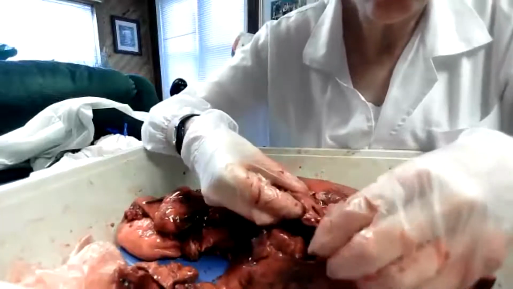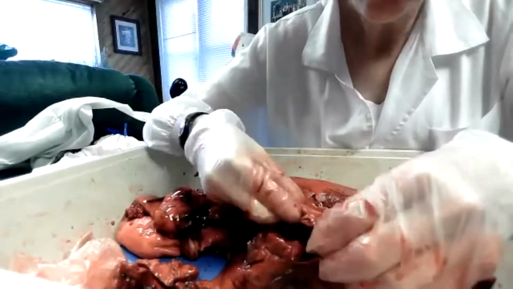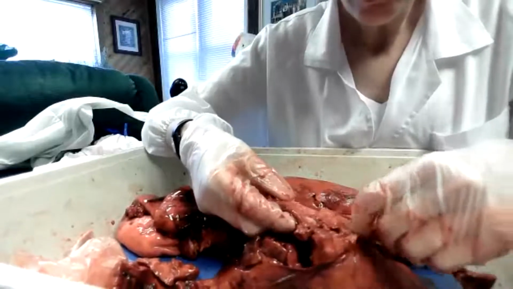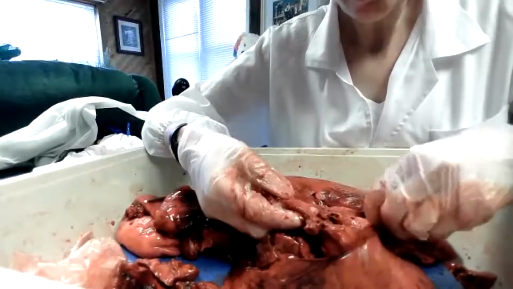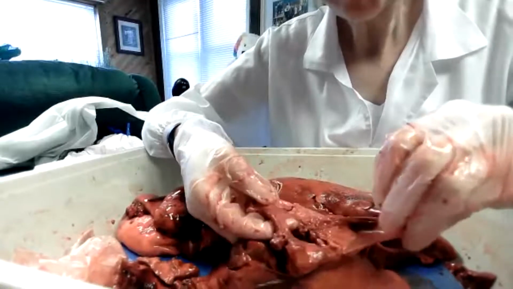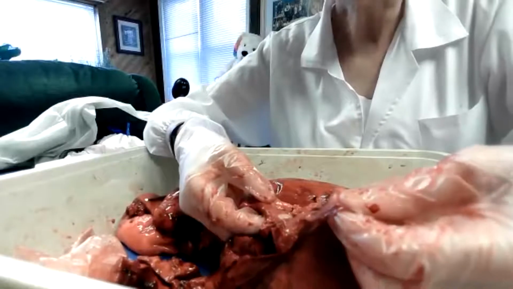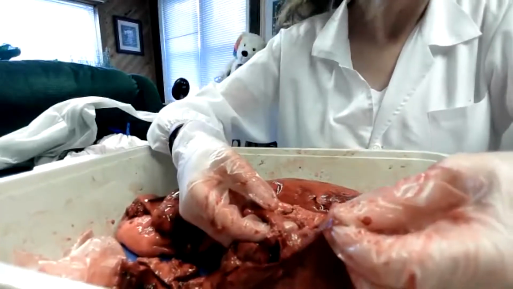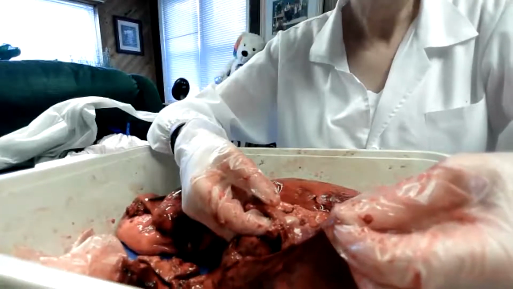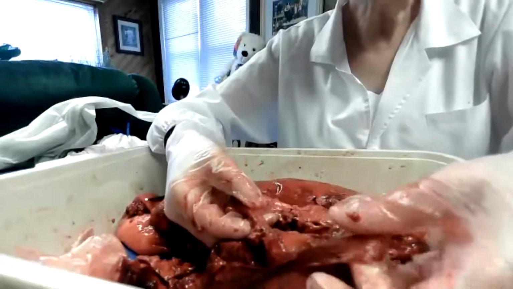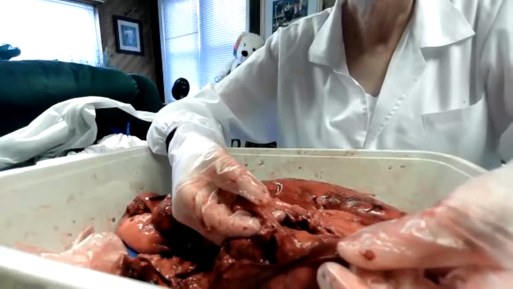All the way into here. This lining that you can feel, that's the visceral pleura. You can see it actually almost comes off.